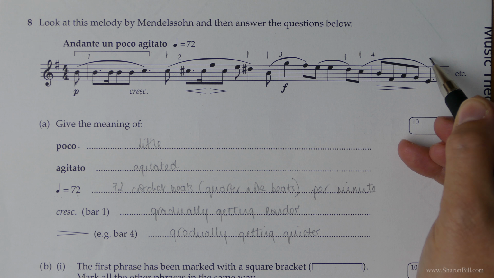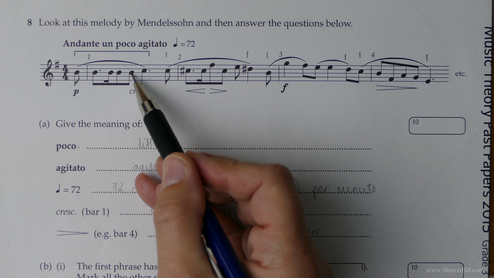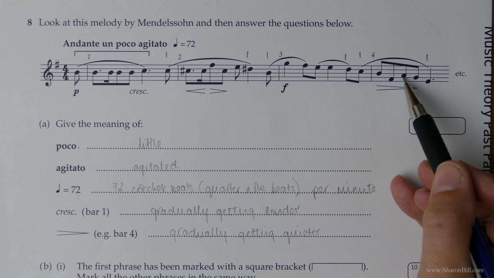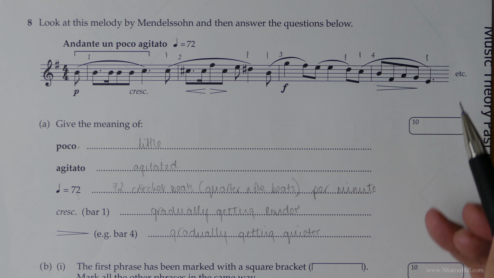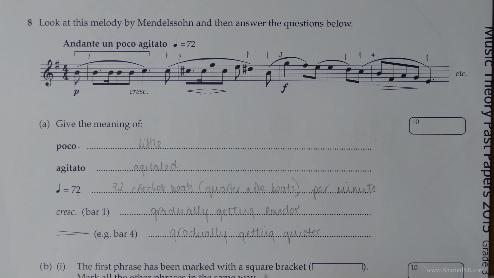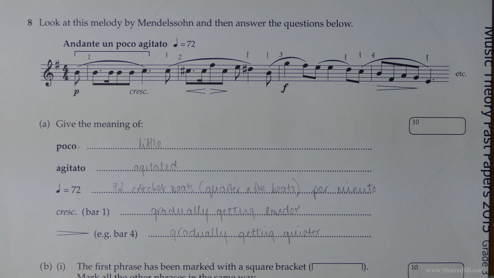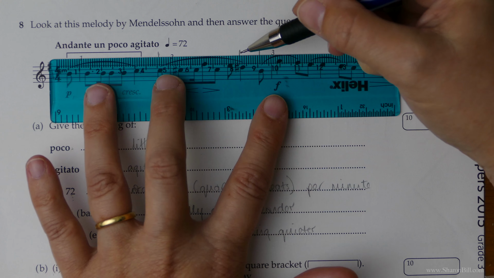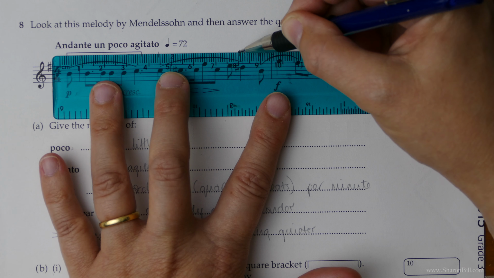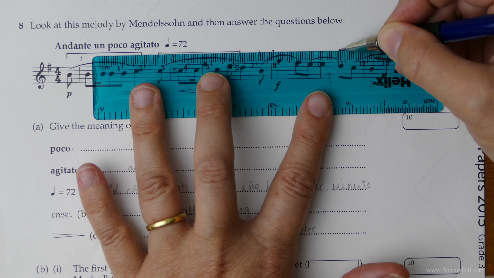We start here and we end here because we've got 1, 2, 3.5 beats. So you can see that just takes us to the end of this extract. If I just do those with a ruler, hoping that my starting points aren't too far out, that will do.